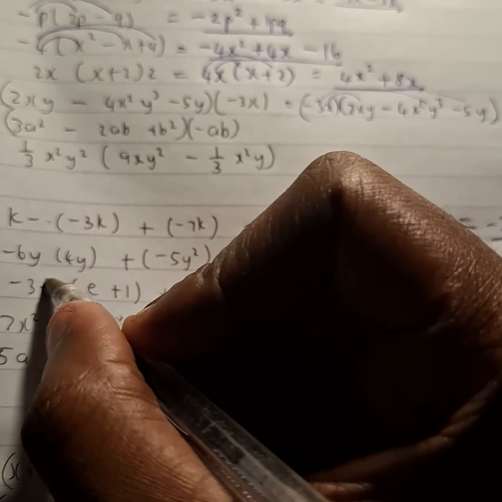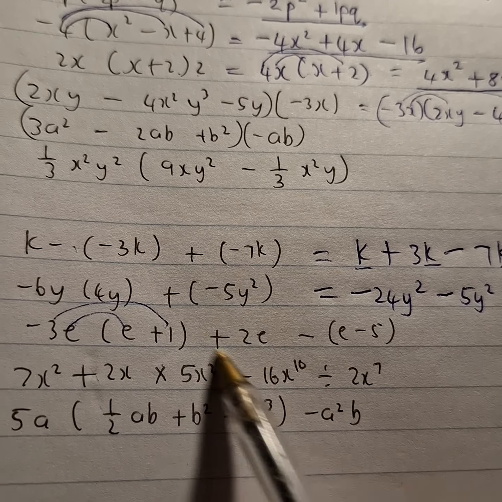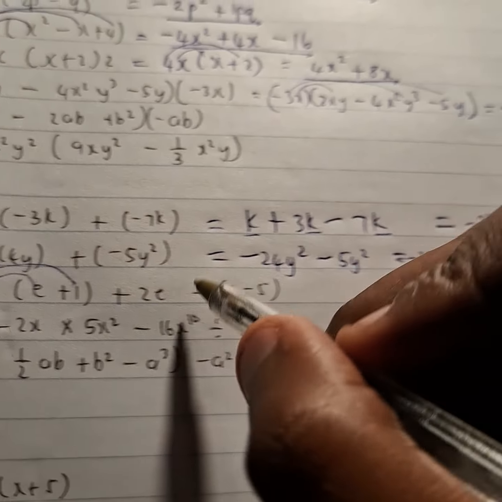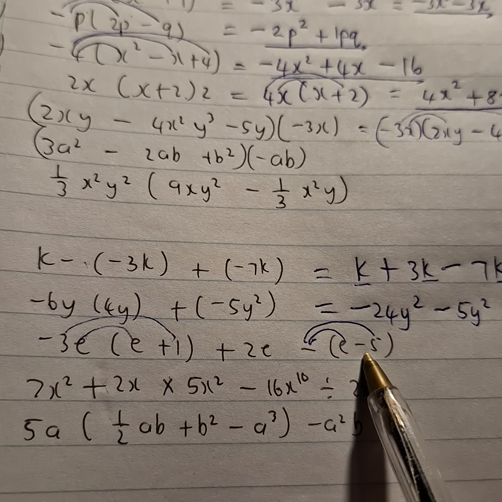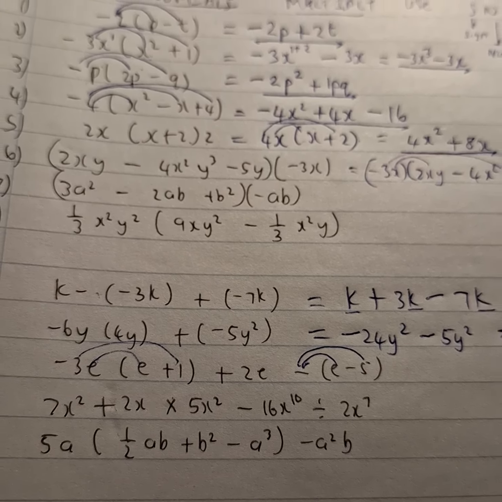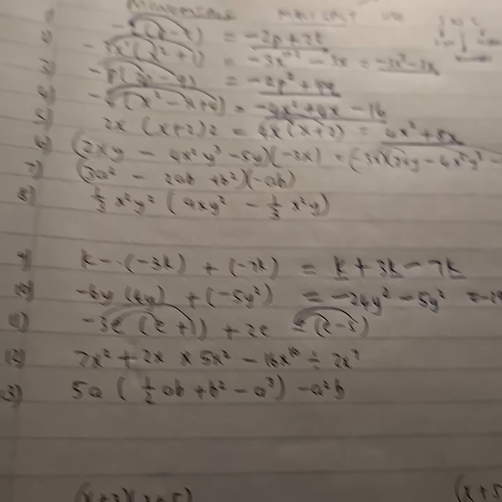Negative 3e is a monomial, and there are 2 terms inside the bracket. So we're going to be distributing negative 3e into that. Also, plus 2e is alone, so it remains untouched. The negative here needs to be distributed into the 2 terms inside the bracket. Very, very important what I've just said to you. I just want to rewrite it on a clean sheet of paper, because I work vertically. Even with all these problems that I did, I work vertically.